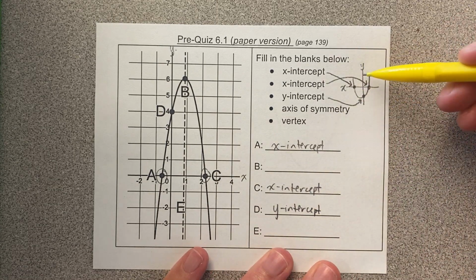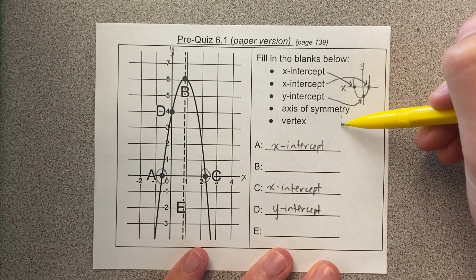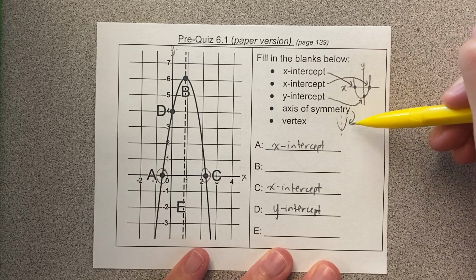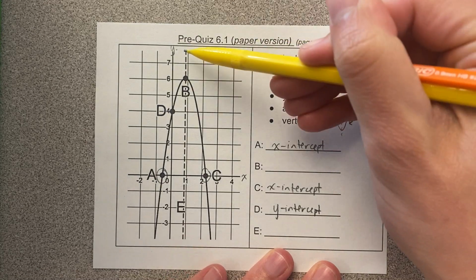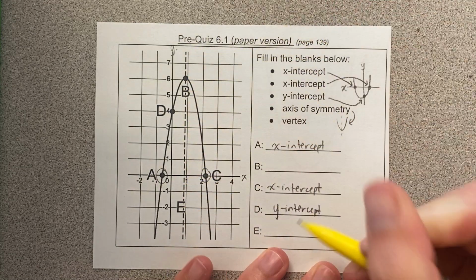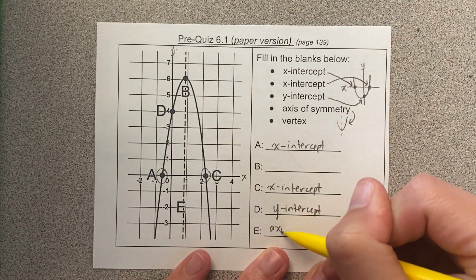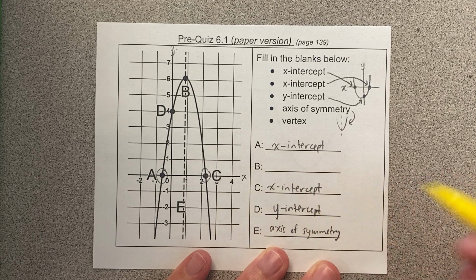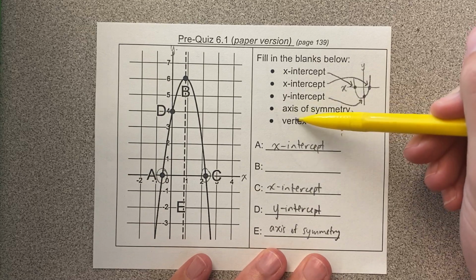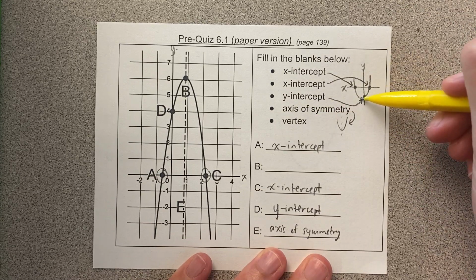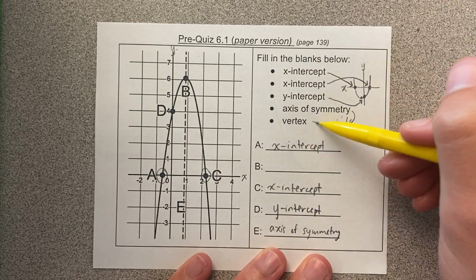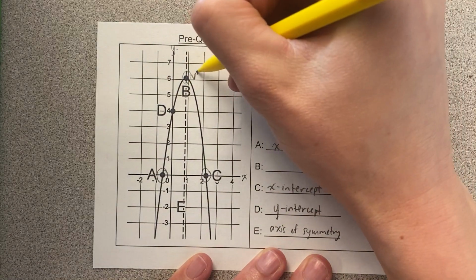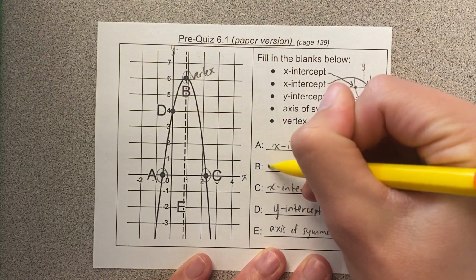The axis of symmetry is the line that goes down the middle of the parabola that splits it in half, right? So the axis of symmetry is that line. In this case, that line is labeled with an E, and that is my axis of symmetry. And finally, my vertex is the point that's at the very bottom of my parabola, or sometimes it is at the very top of my parabola, as it is here. This is the vertex. Okay, that is B.